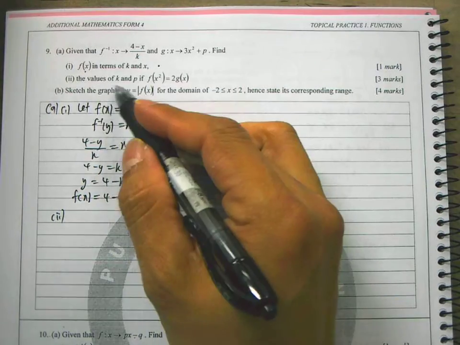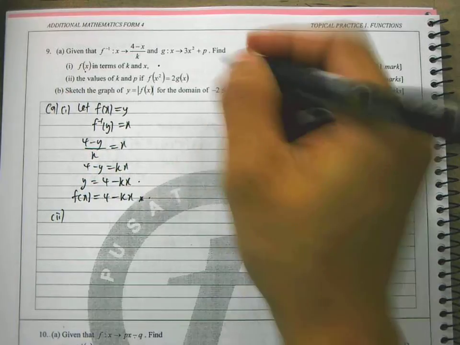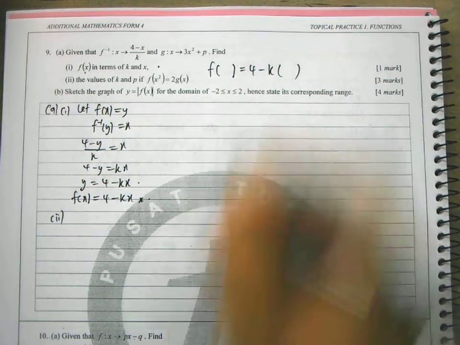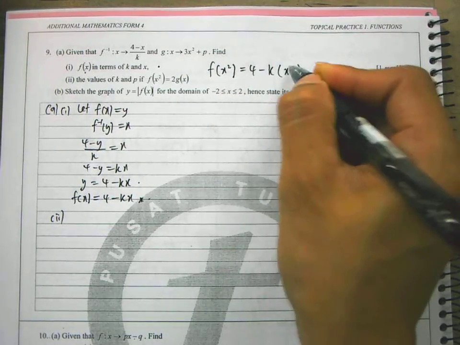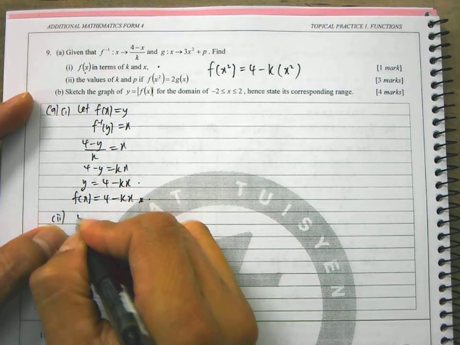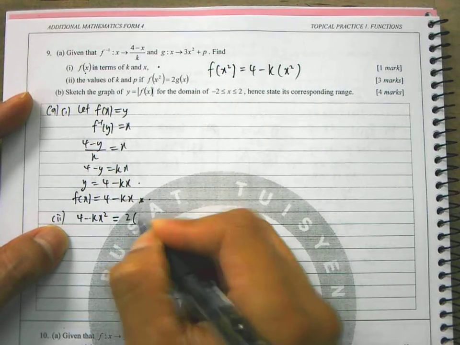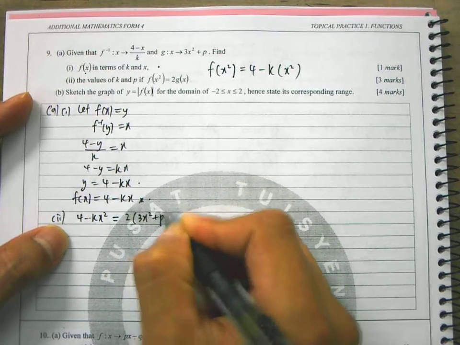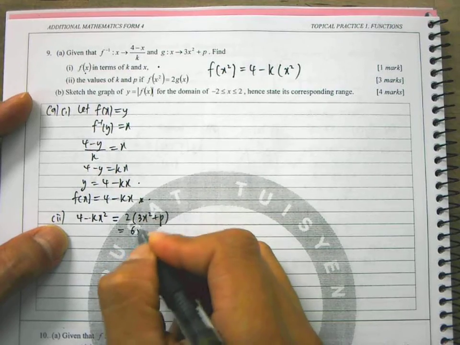Find the values of k and p if f(x squared) is now 2g(x). Now I want you to remember f(x) is now 4 minus kx. If we replace x with x squared, I must replace this with x squared. So when you substitute inside, you should get 4 minus kx squared equals 2 times g(x). Now what is your g(x)? Your g(x) is 3x squared plus p. Multiplying inside by 2, this will be 6x squared plus 2p.